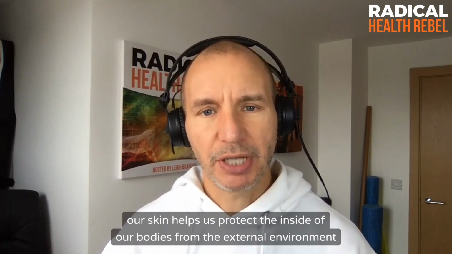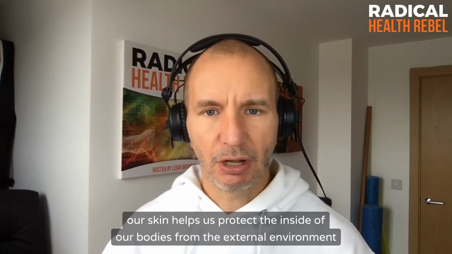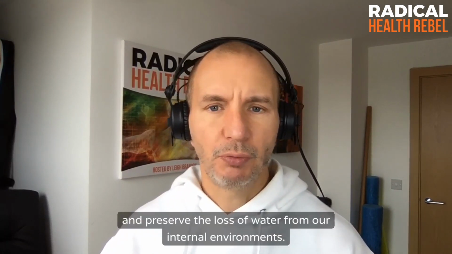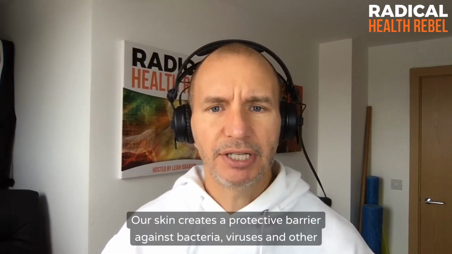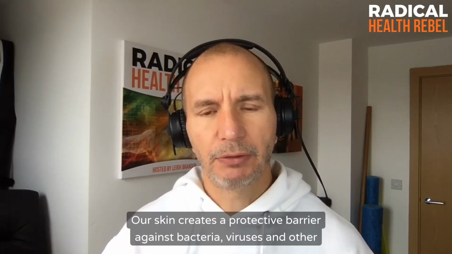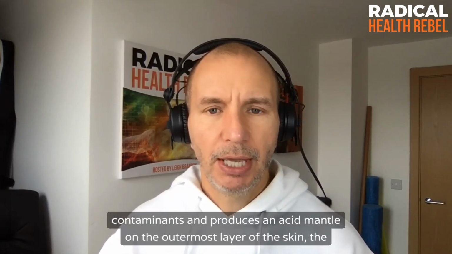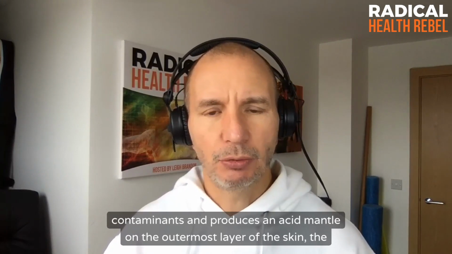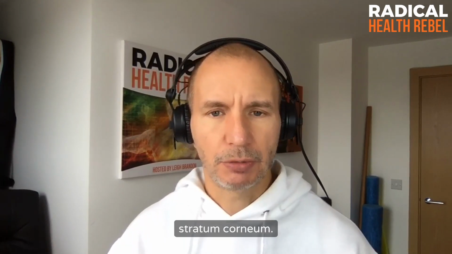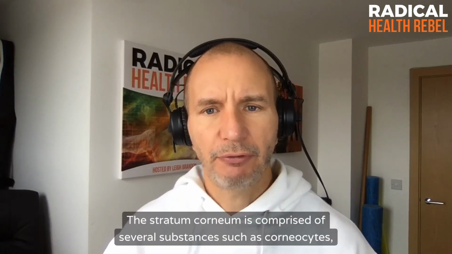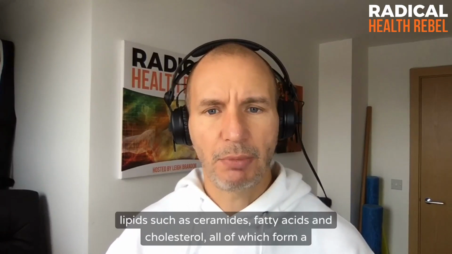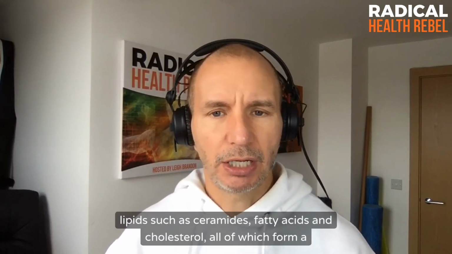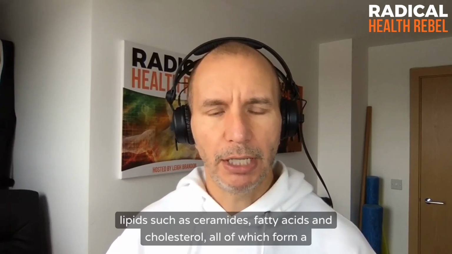Our skin helps us protect the inside of our bodies from the external environment and preserve the loss of water from our internal environments. Our skin creates a protective barrier against bacteria, viruses, and other contaminants, and produces an acid mantle on the outermost layer of the skin, the stratum corneum. The stratum corneum is comprised of several substances such as corneocytes, lipids such as ceramides, fatty acids, and cholesterol, all of which form a multi-layer barrier.